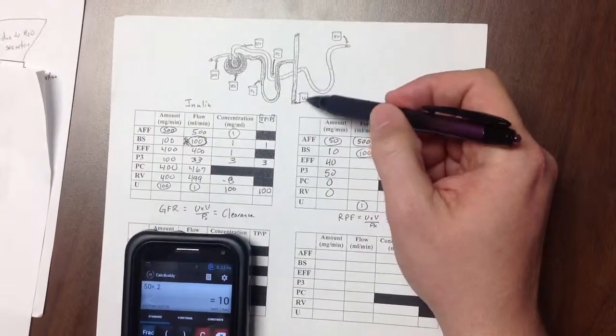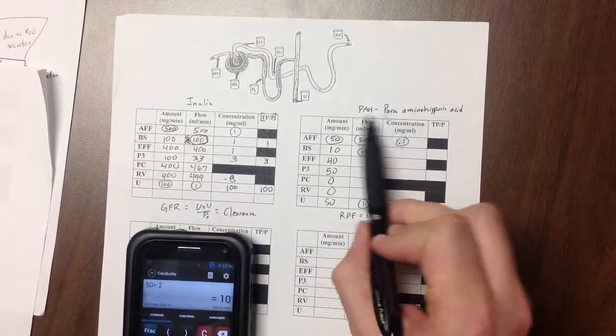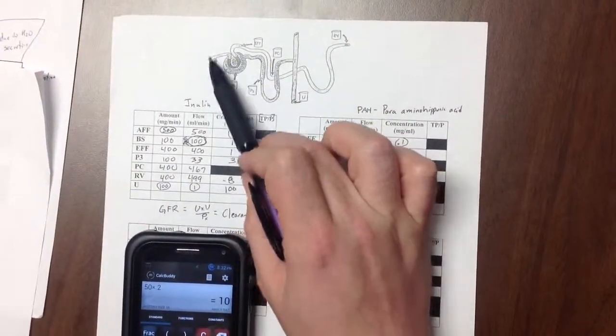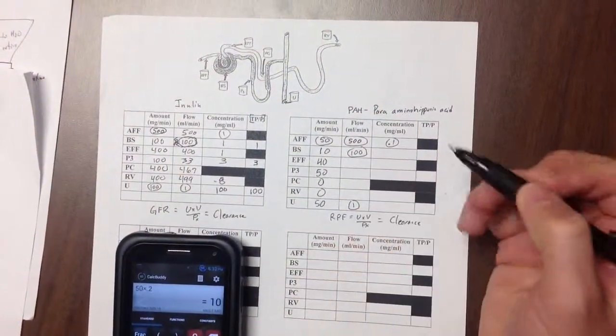So in the urine, what do we end up with? All of it. So this is the special part, or the special characteristic of PAH. All of it gets secreted. Whatever came in here at the afferent arteriole, all ends up in the urine. So that's very helpful when we're calculating things later.